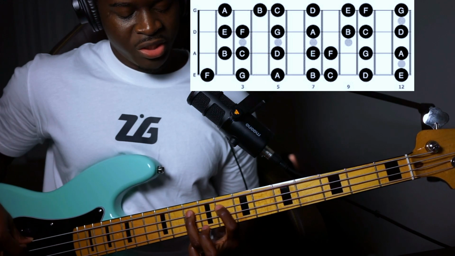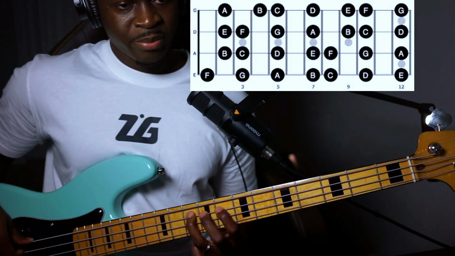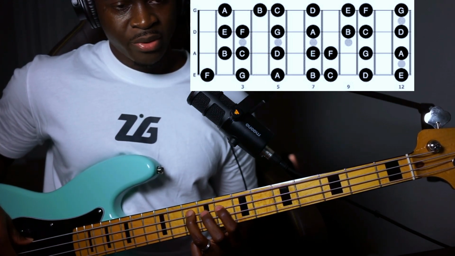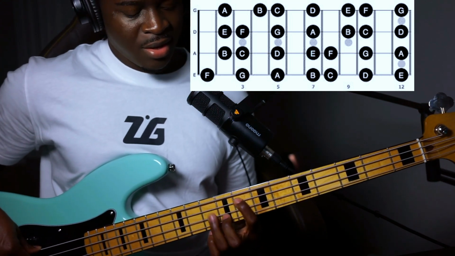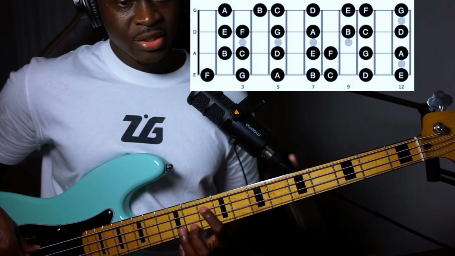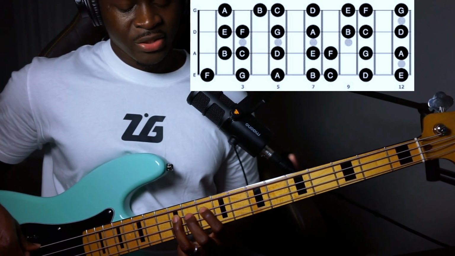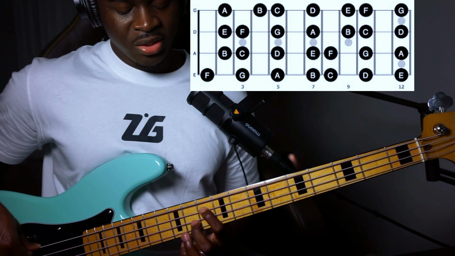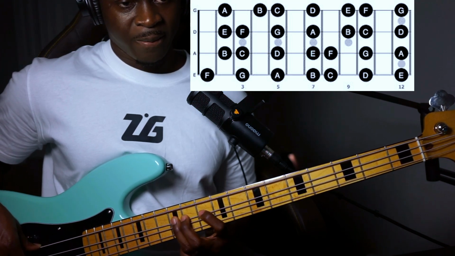From F to G, there is a sharp. So this is F sharp right here. F sharp, G. And remember from G to A, there's a sharp as well. So G sharp, A.